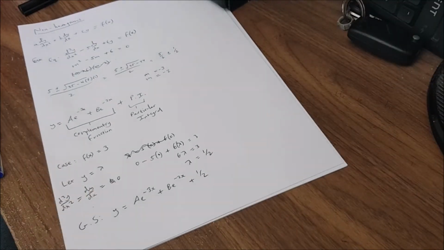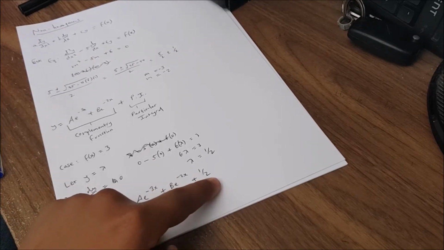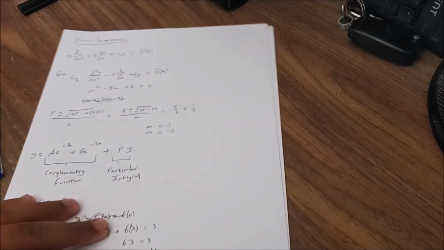That is now our general solution. So we have our complementary function here, and then we have our particular integral here. I hope that's helping so far. If not, just rerun it or refer to a textbook or whatever. Okay?